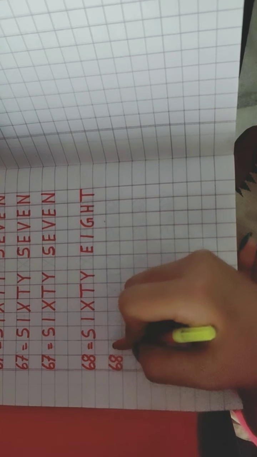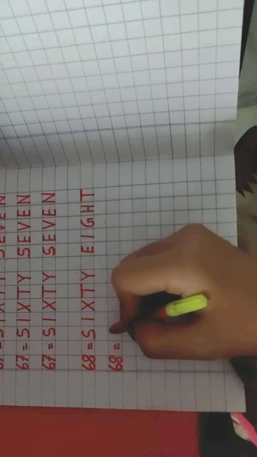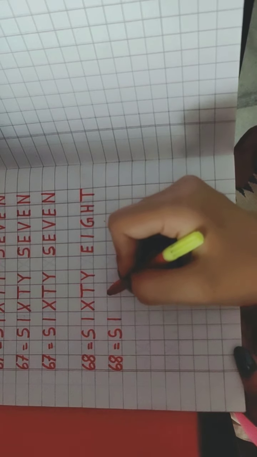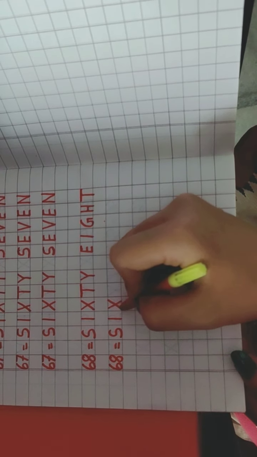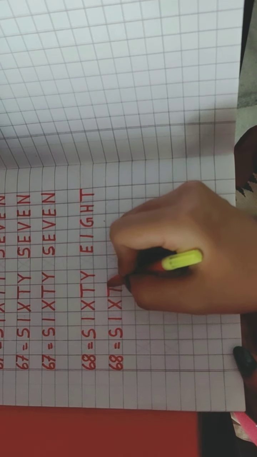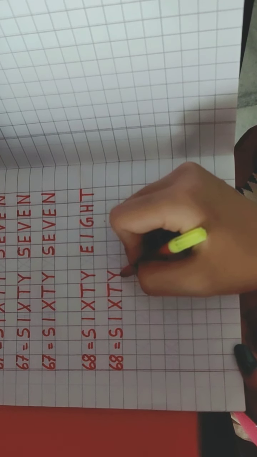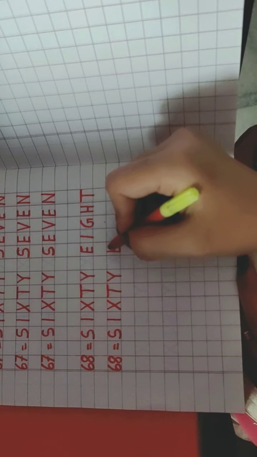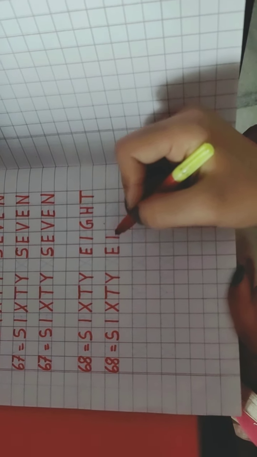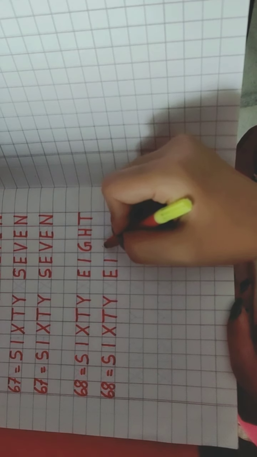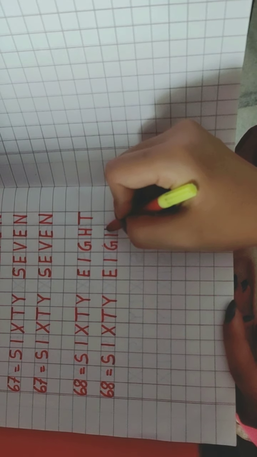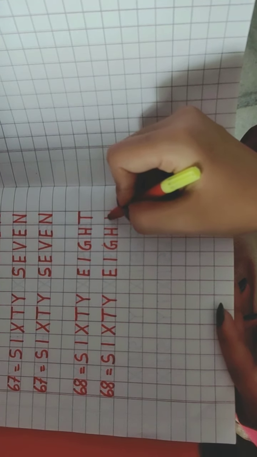6 8. 68. Spell out the spelling. S-I-X-T-Y. 60. What's the spelling of 8? E-I-G-H-T. 8.